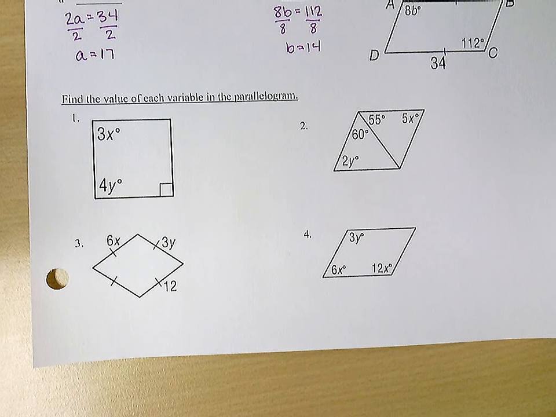Okay, explain number 3 to me. Someone? Anybody? Sarah? Well, the lines mean that it's equal, and you take 6x equals 12, and you divide that by 6, and you get x equals 2. And you do the same thing, 3y equals 12, divide that by 3, y equals 4. Right, because what do we know about these sides? They're congruent.